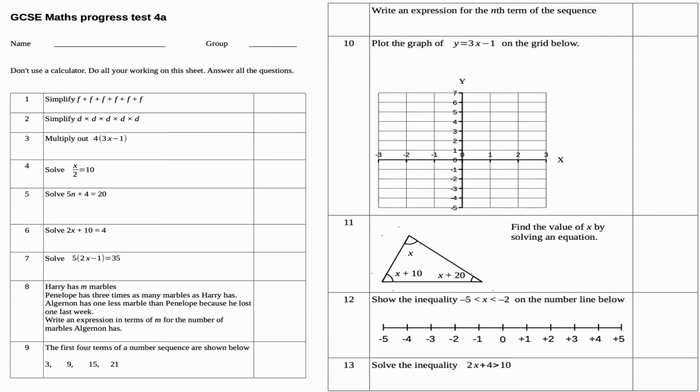In this video tutorial, we'll be taking a look at the GCSE Maths Progress Test 4A, and it's aimed at the foundation tier students, so around grade 3, grade 4 for GCSE 9 to 1 Maths, but it also may be appropriate for higher tier students revising these topics, and also for Key Stage 3 maths students as well, and for anyone that is wanting to learn a bit of algebra for their maths.